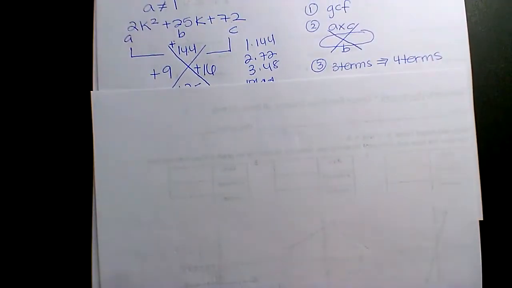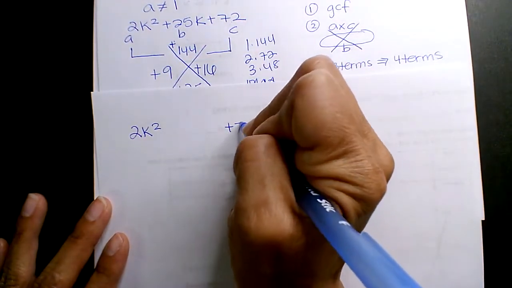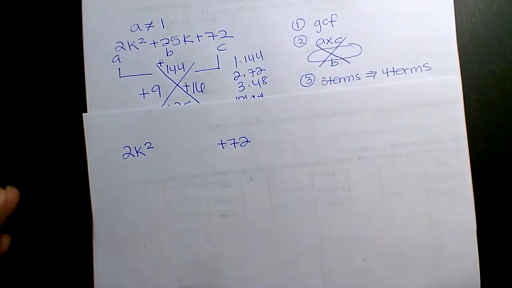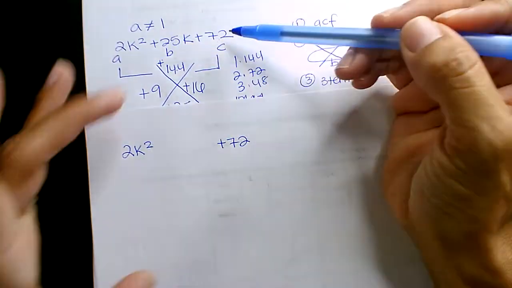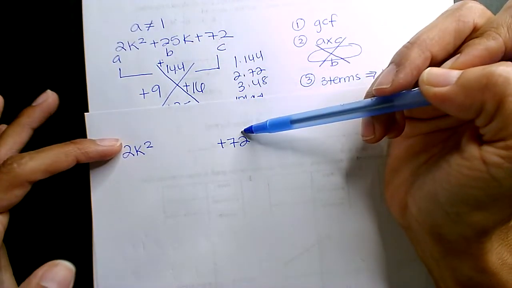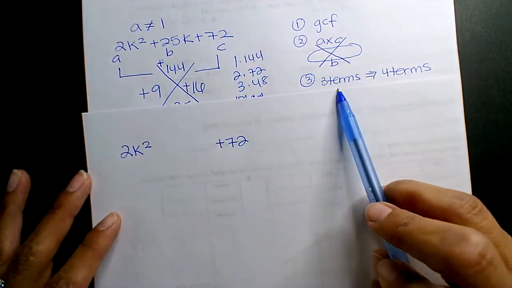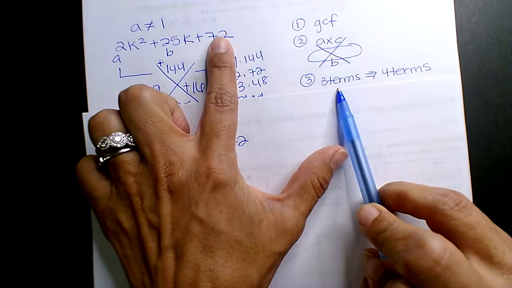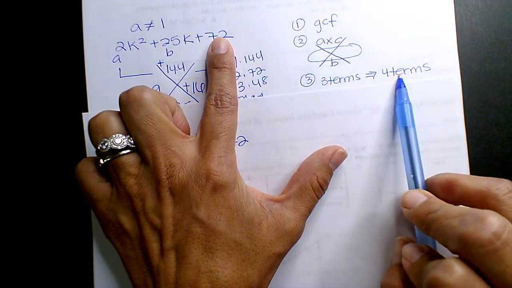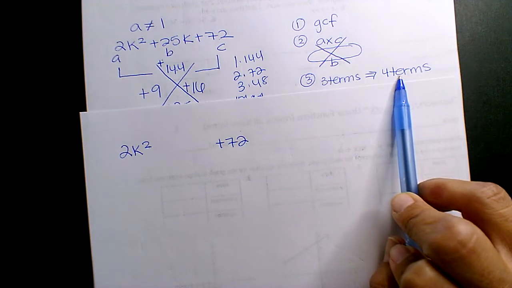All right, I'm going to take 2k squared. The 72, you leave it alone. So 2k squared, 2k squared, 72, 72. Do not mess with these, ever. Bring them down. Your 3 terms, 1, 2, 3, are going to be written as 4 terms because you want to split and GCF. So that's why you need 4. You can't split 3, you can split 4.